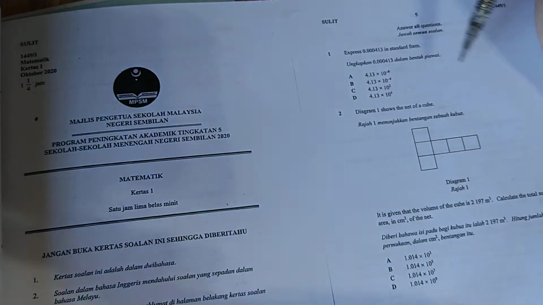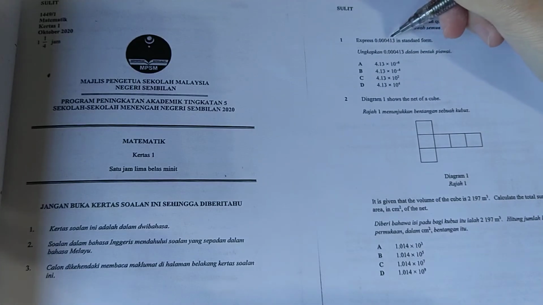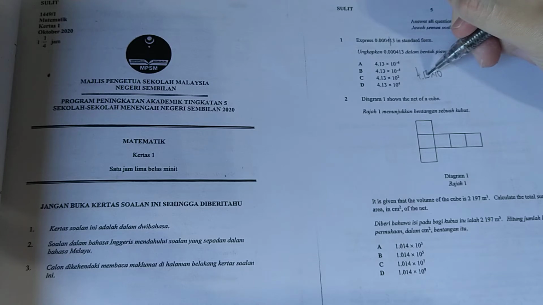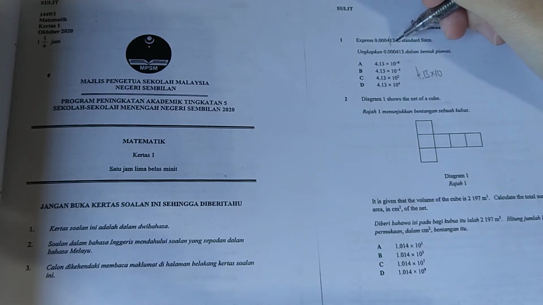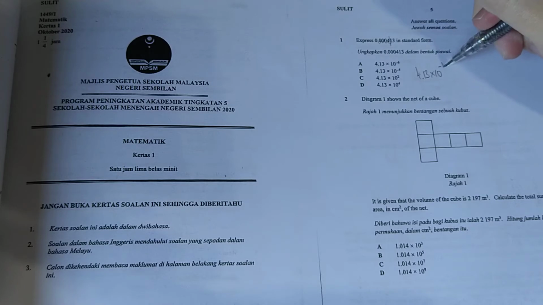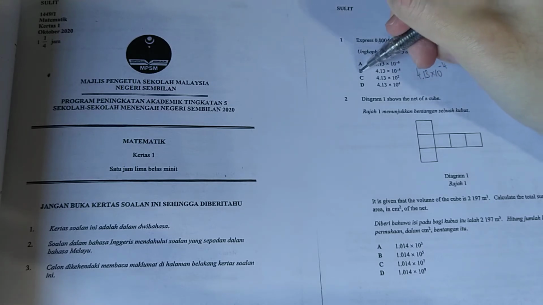Alright, so number 1, express 0.000413 in standard form. If you want to convert to standard form, you need to make sure the decimal point is here. You have to move the decimal point to here so that it becomes 4.13 times 10 power what? So 4.13 needs to become 0.000413, so your number should get smaller. So the power here should be negative. Negative what? 1, 2, 3, 4. So it's negative 4. So the answer is B.